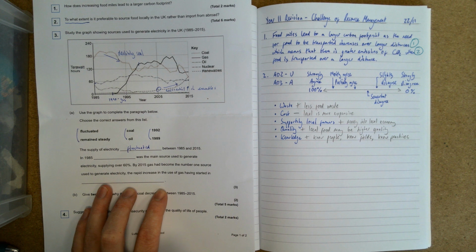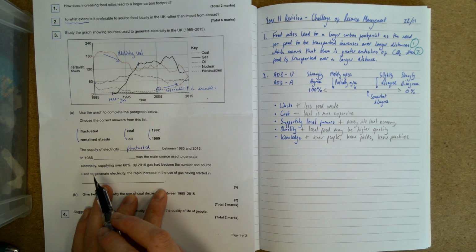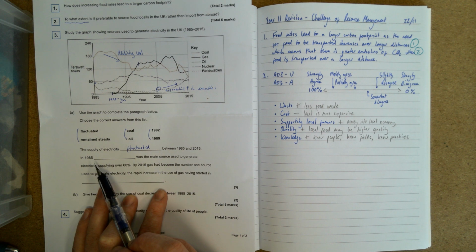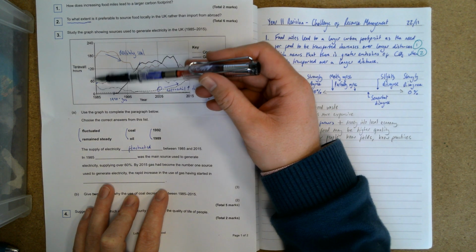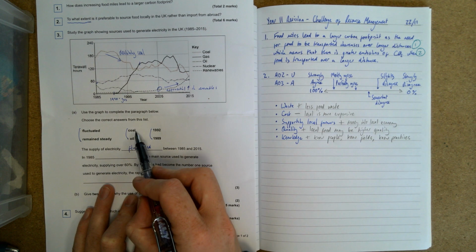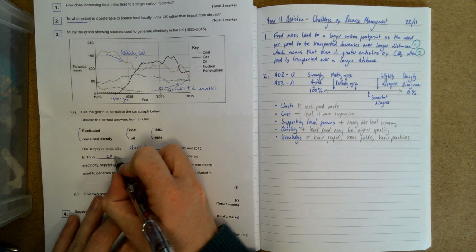In 1985, something was the main source used to generate electricity, supplying over 60%. In 1985, the highest one is coal. Coal is one of our options, so we can pop coal into there.